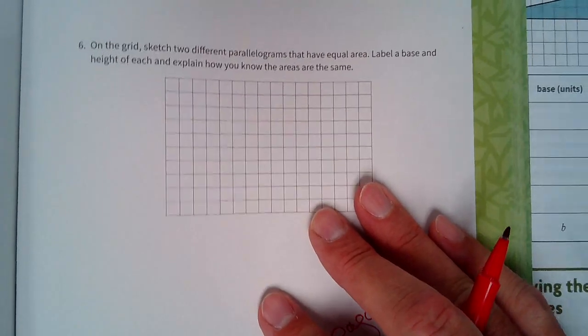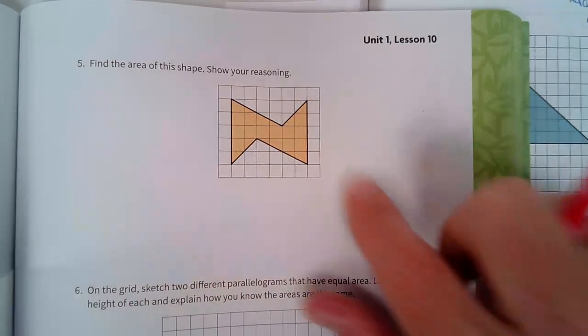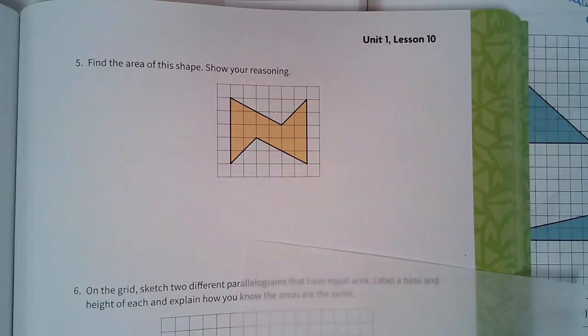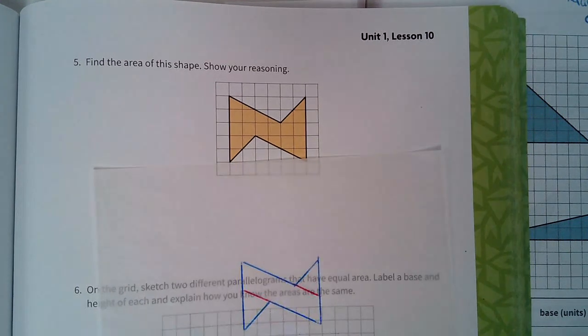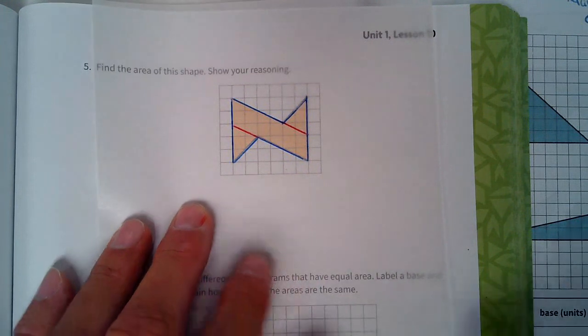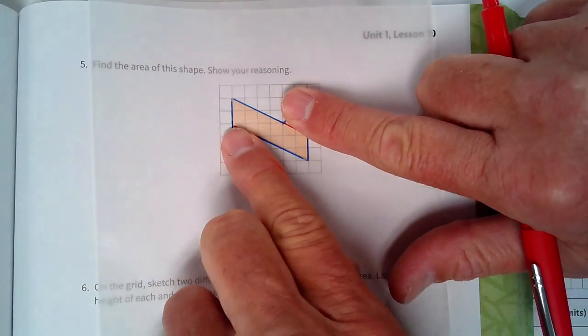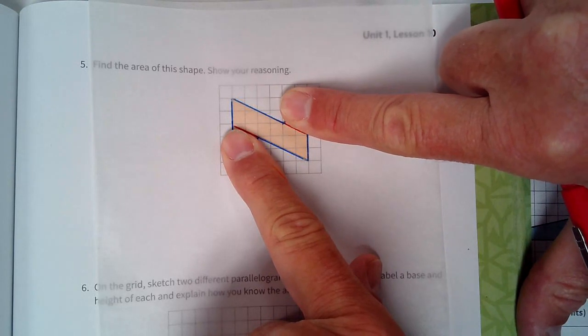One more thing I'm going to show you. It says, find the area of this shape, show your reasoning. Take a look at what I did here. I used some transparent paper. If I cut out these 2 little triangles, I have a parallelogram, right?